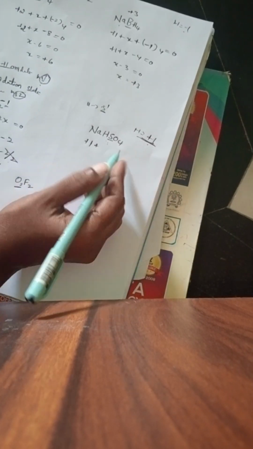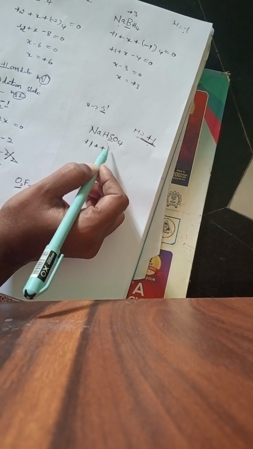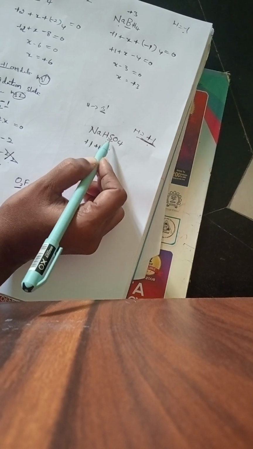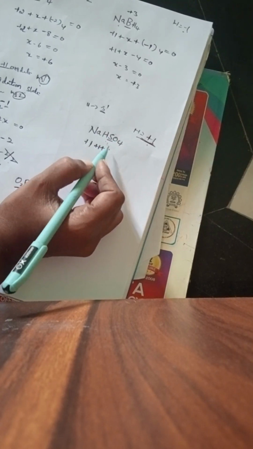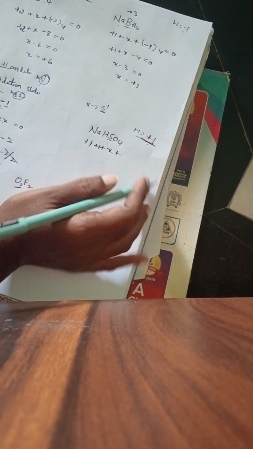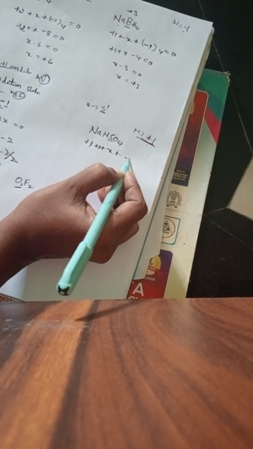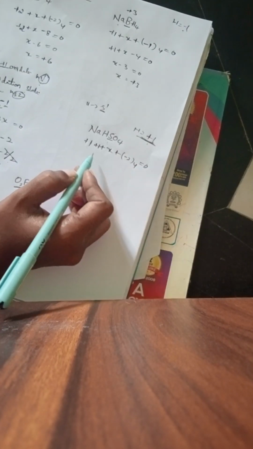So here hydrogen gets plus 1, and we have to find the oxidation state of sulfur, x. Oxygen is always minus 2, so minus 2 into 4 equal to 0 in total.